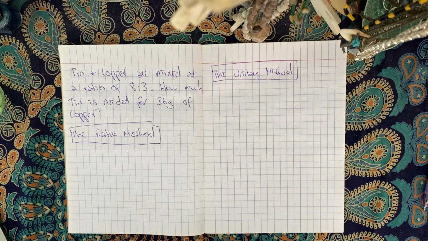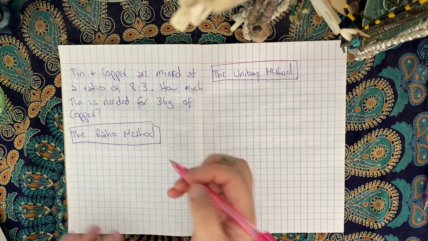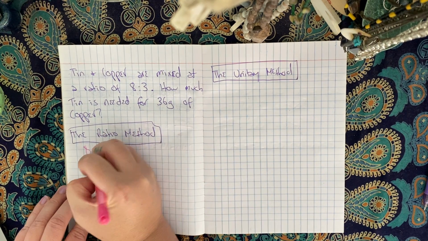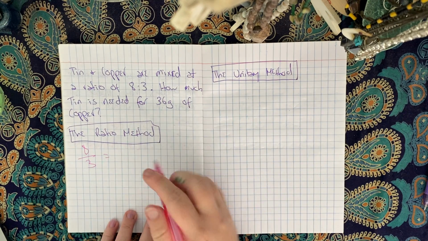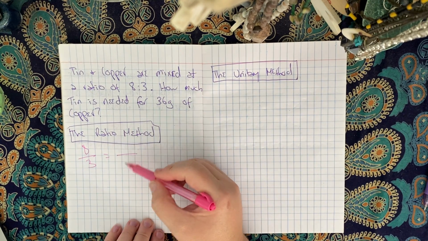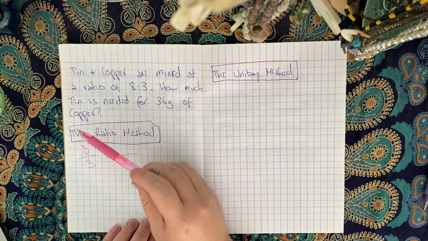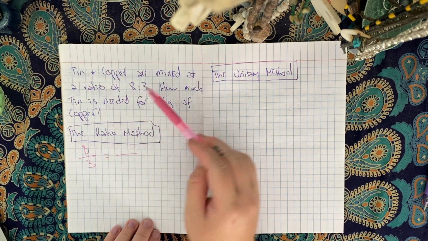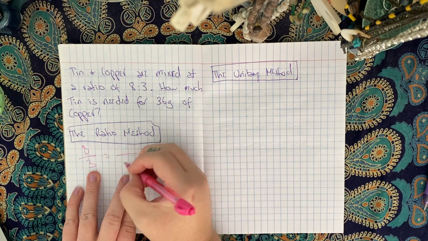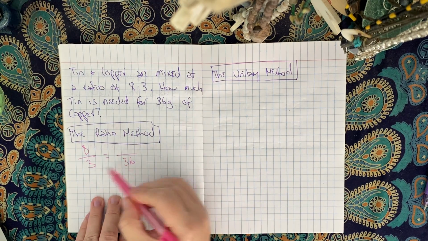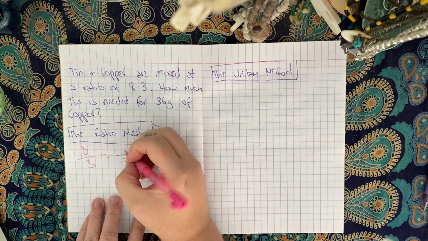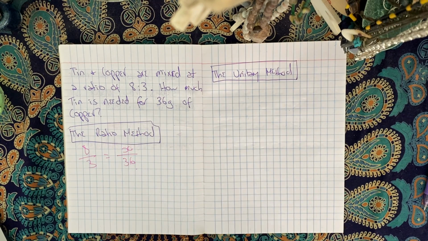So for the ratio method, I'm going to turn these into fractions. So tin to copper is 8:3. So for the second one, I need to decide which piece of information I have and which one I don't. So I know 36 grams is copper, and copper was the second one, which was 3, so it belongs on the bottom. So these are the copper ones and these are the tin ones. Now I don't know this, so that's going to be my x.